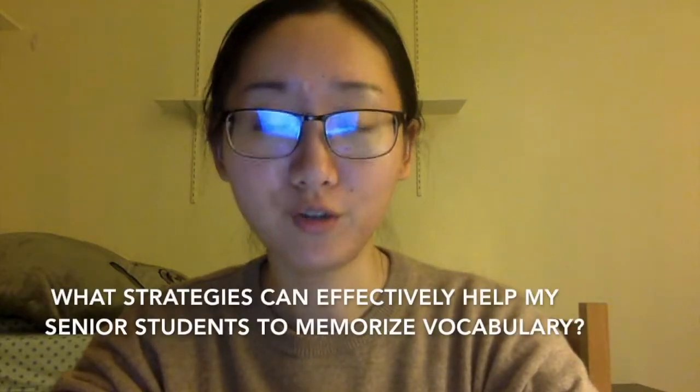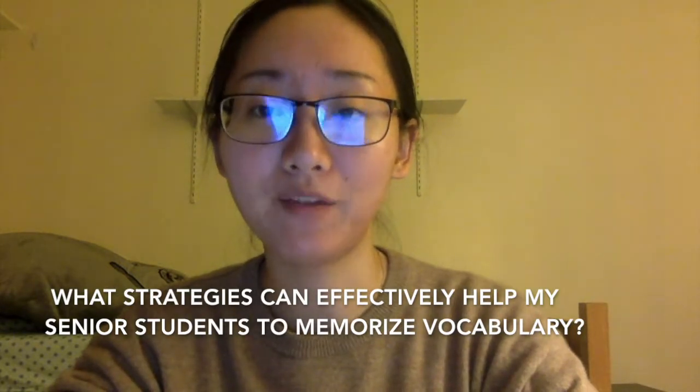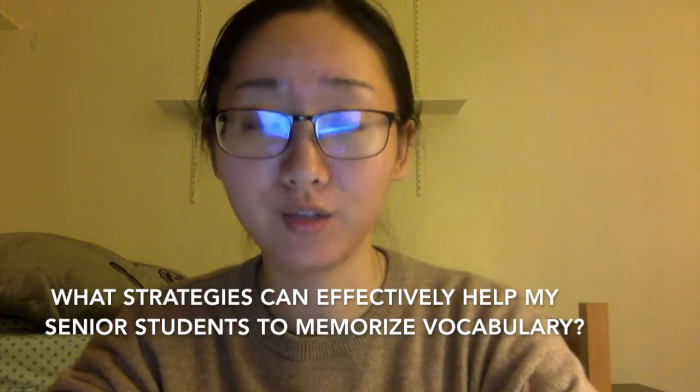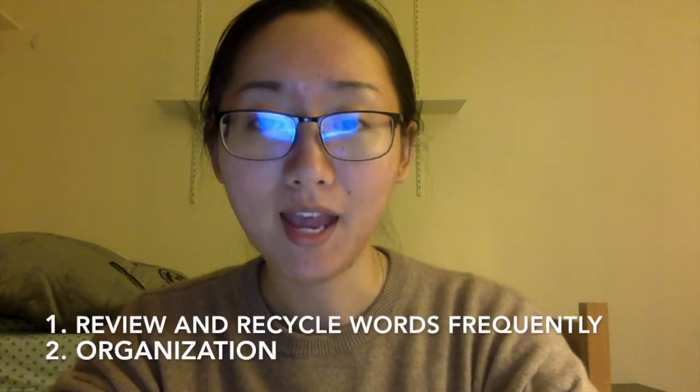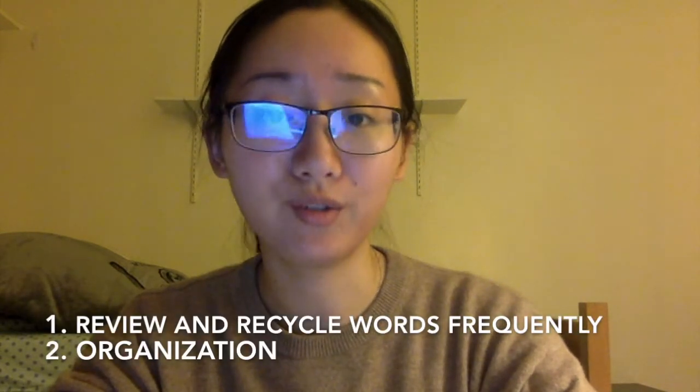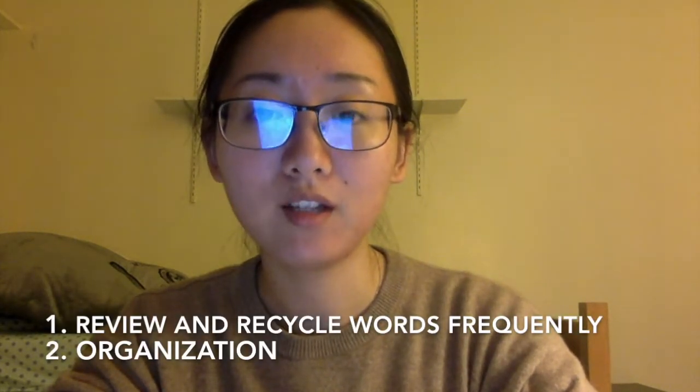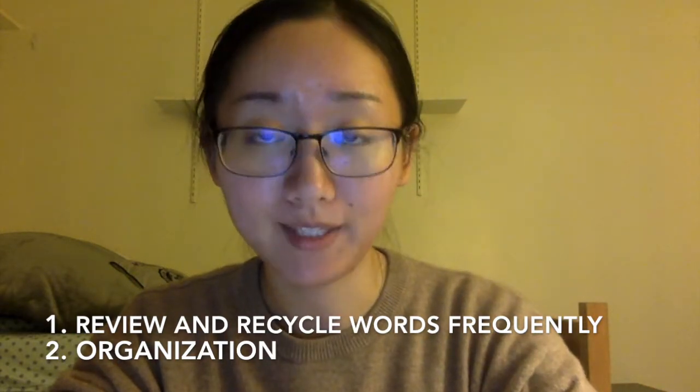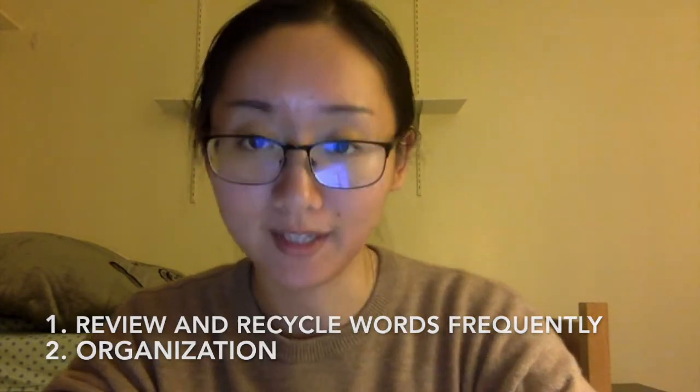So one problem in my teaching is that my students always forget vocabulary I have already taught them, and I would like to focus on this part. So my research question is: what strategies can effectively help my senior students to memorize vocabulary? Basically, I use two strategies. The first one is to review and recycle words frequently, and the second one is called organization.